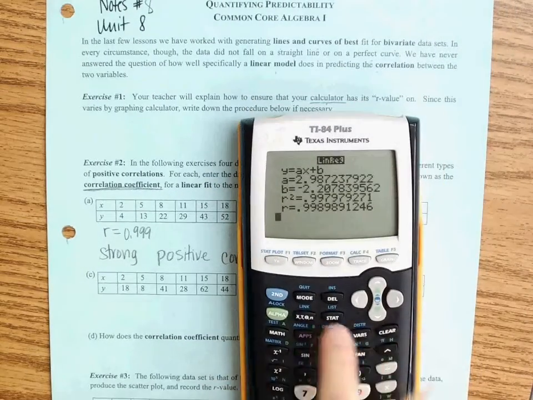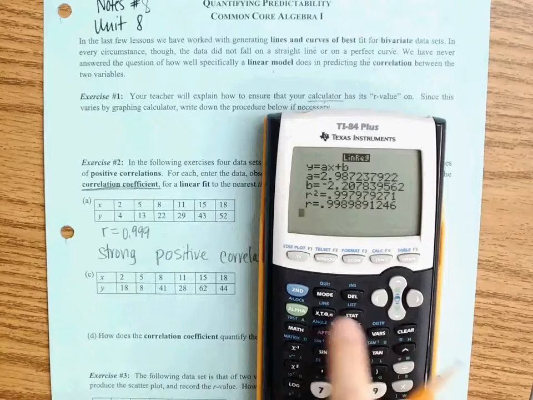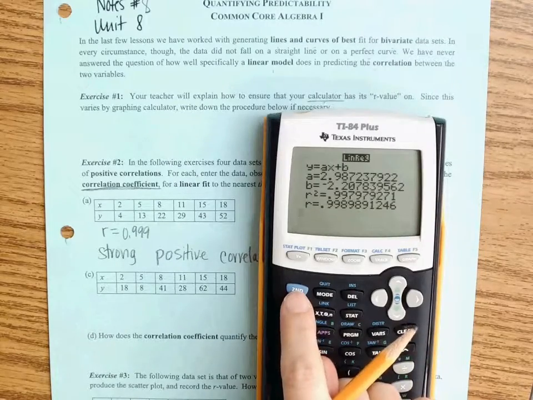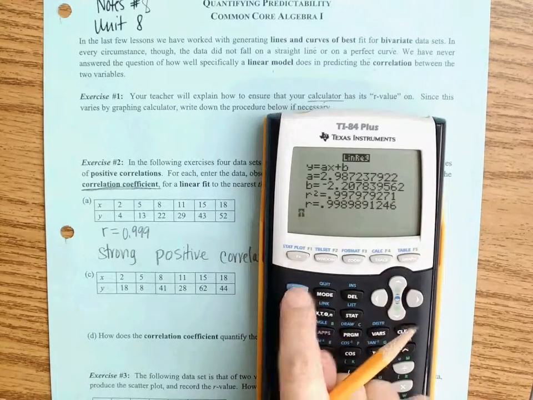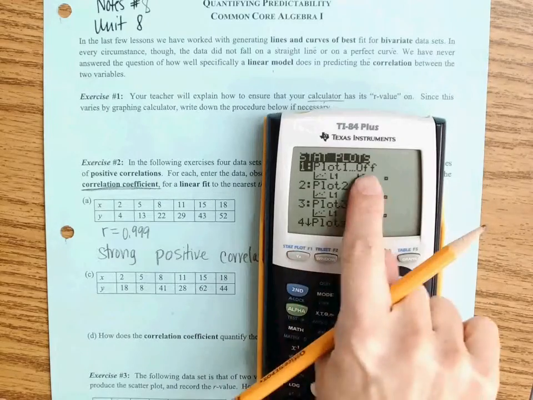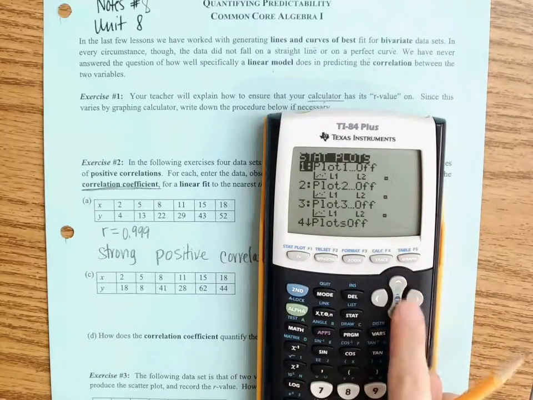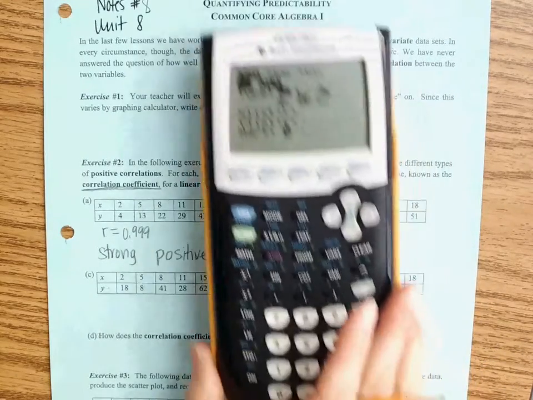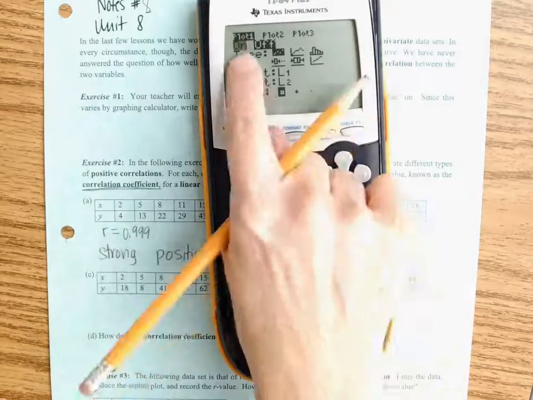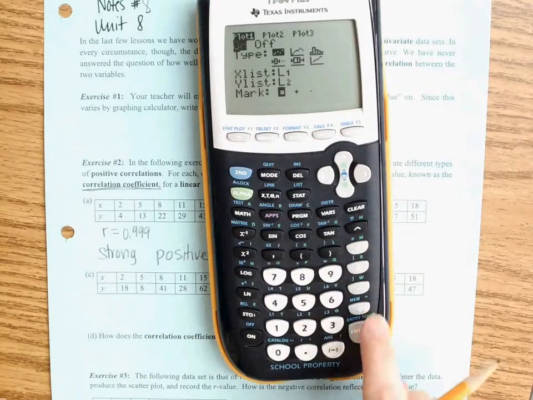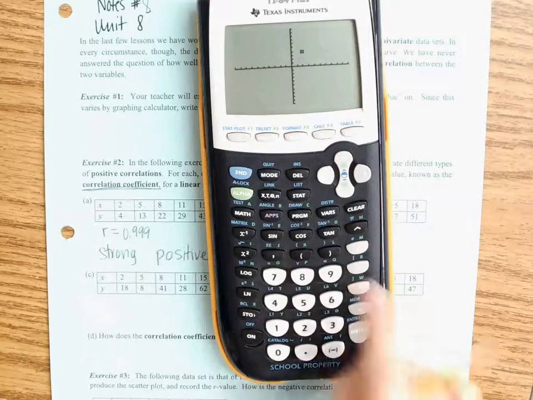Now, if I wanted to, I could take a look at what this looks like on a scatter plot. So I'm going to go to second, stat plot. I'm going to turn it on. Oops, sorry, I hit enter. We're going to turn it on, and then we'll go to graph.